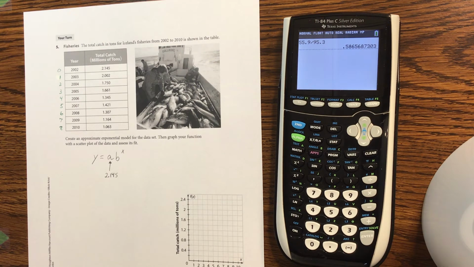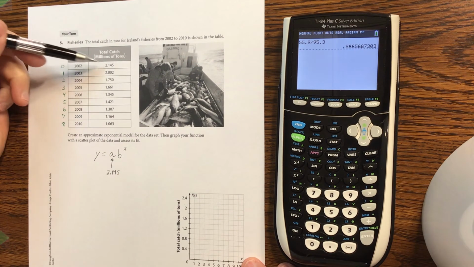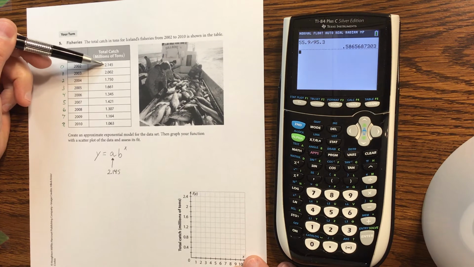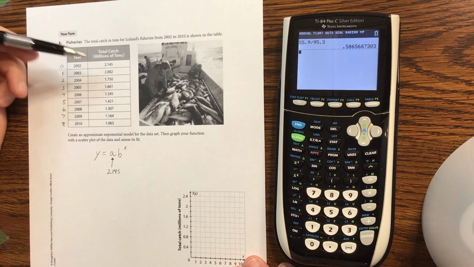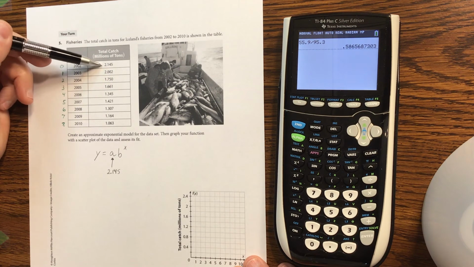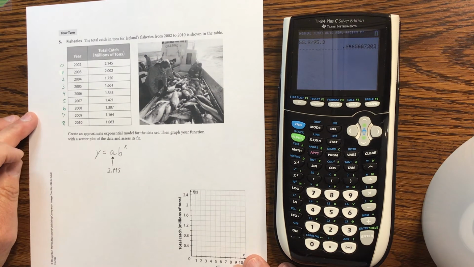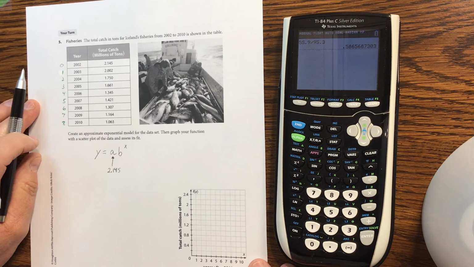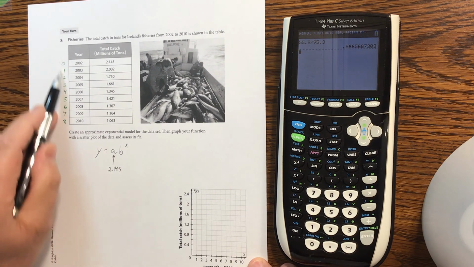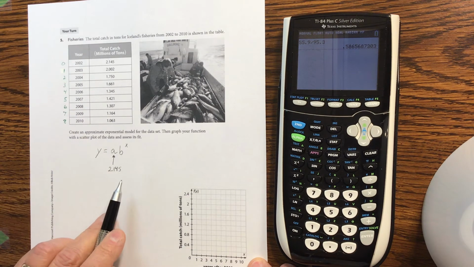Fisheries. The total catch in tons for Iceland's fisheries from the year 2002 to 2010 is shown in the table. So again, this is in millions of tons. They took our values and they put it as a decimal. You're more than welcome to. They did theirs into the thousandth. You'll be able to do it this way or the other way, tenths, hundredths, thousandths, whatever. The more digits you have, the more accurate your answer is. Again, this is your years, starting with 2002 up to 2010.